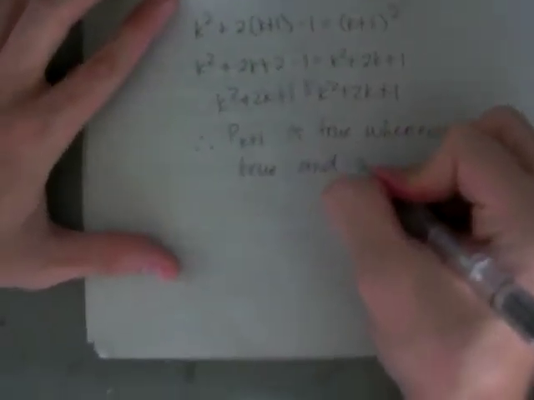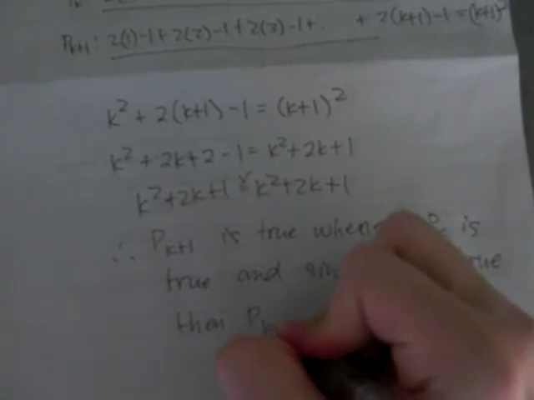And since P1 is true, then Pn is true for all elements of positive integers by the principle of mathematical induction.